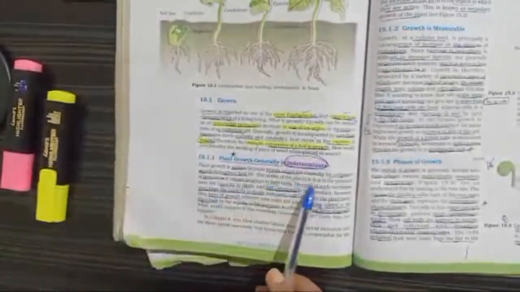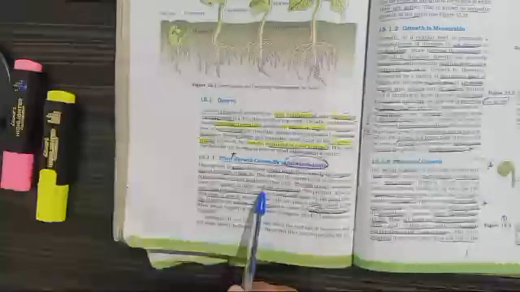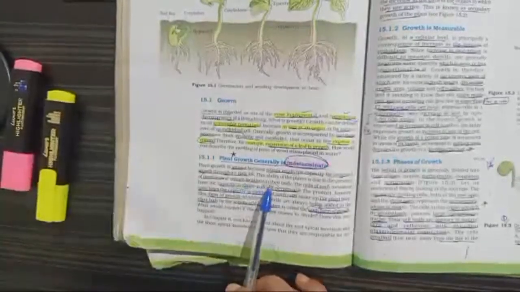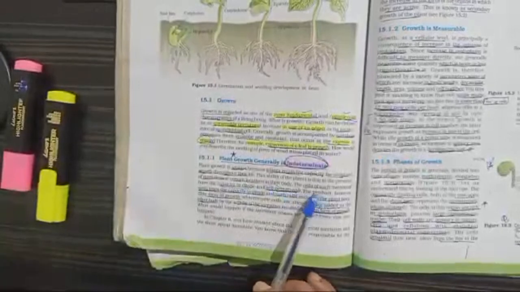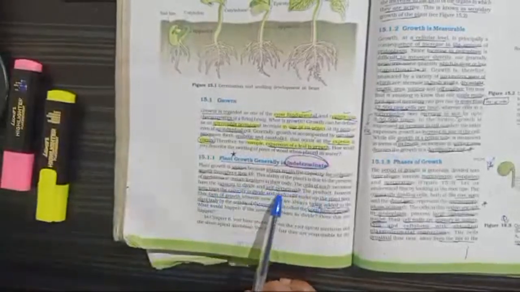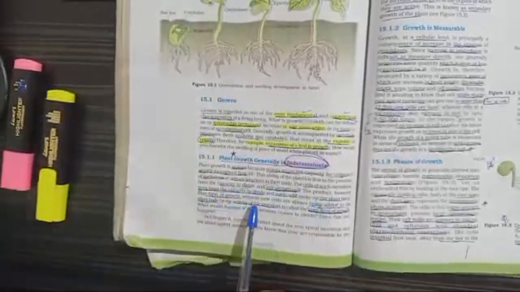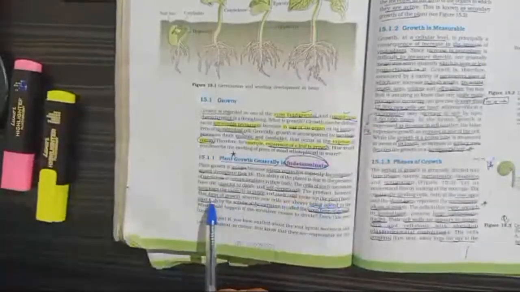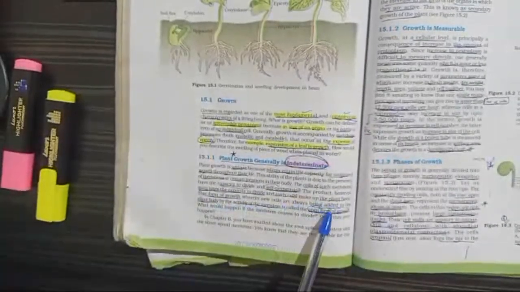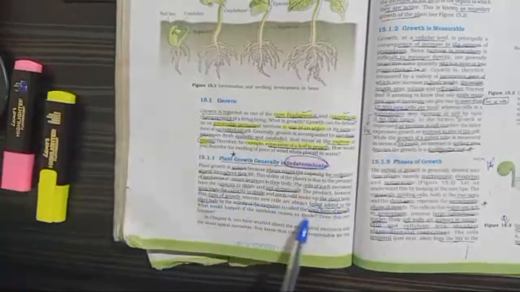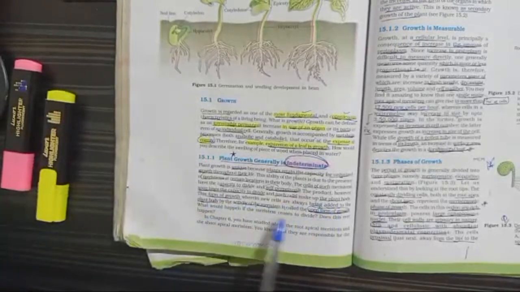This ability of the plants is due to the presence of meristems at certain locations in their body. The cells of such meristems have the capacity to divide and self-perpetuate. The product, however, loses the capacity to divide, and such cells make up the plant body. This form of growth, where new cells are continuously being added to the plant body, is called open form of growth.